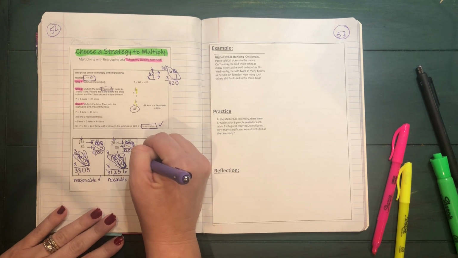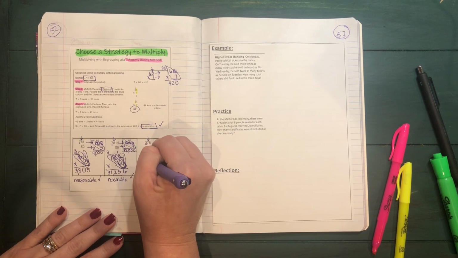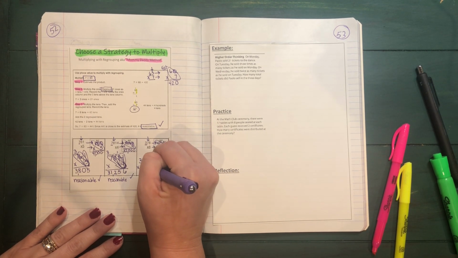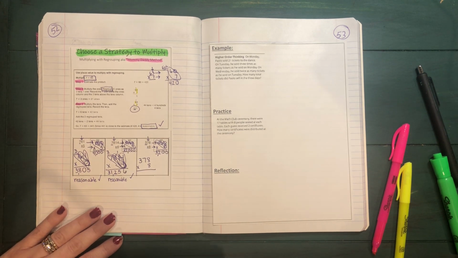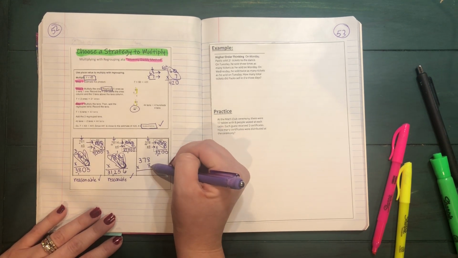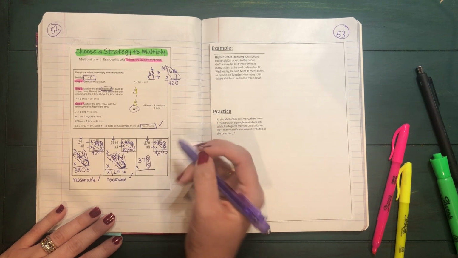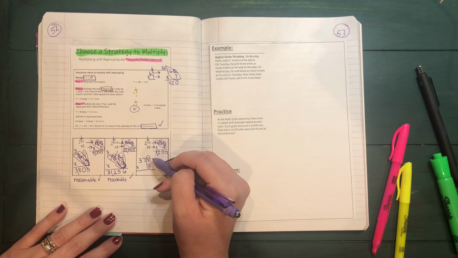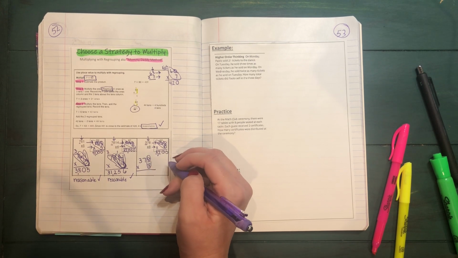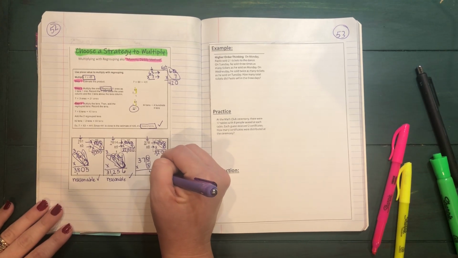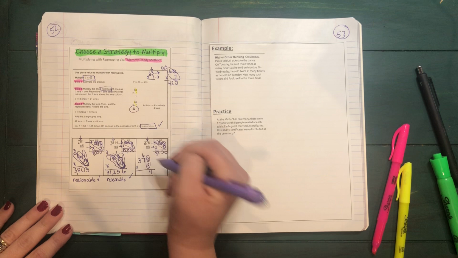So once again, I bring down my original problem to spread it out. And I'm multiplying always by the ones place with the ones place at the top. So I go from bottom to the top. 8 times 8 gives me the product of 64. So I record the 4, regroup my 6.